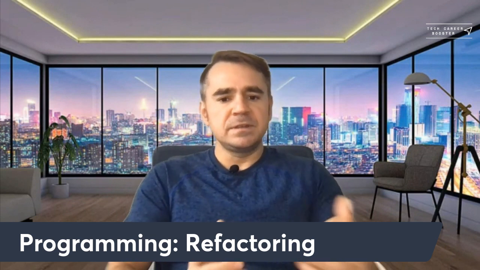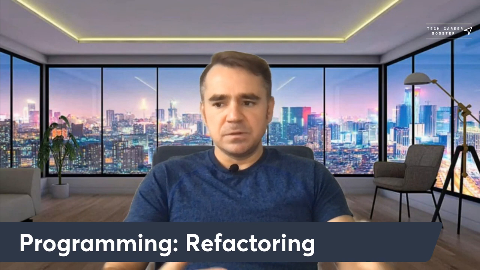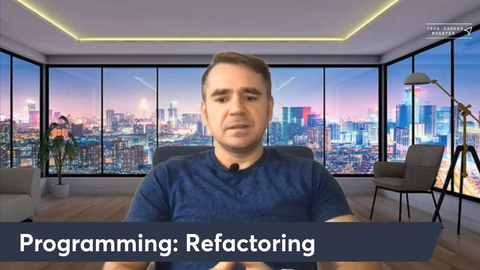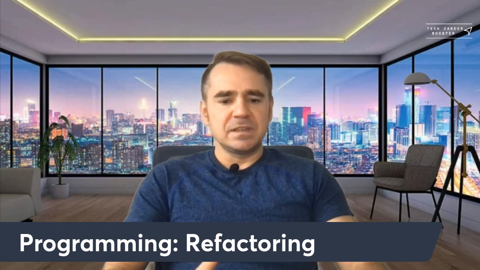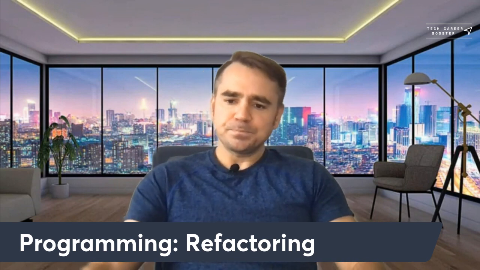Usually we are working in teams, and those teams need to understand the code better in order to do the job. So refactoring is basically helping the team to understand the code better later on.